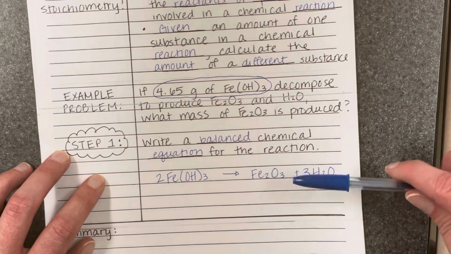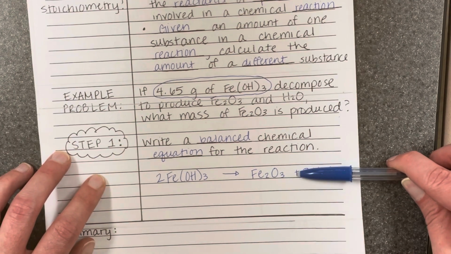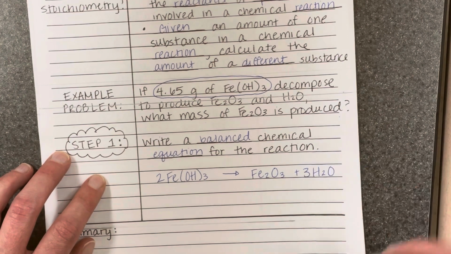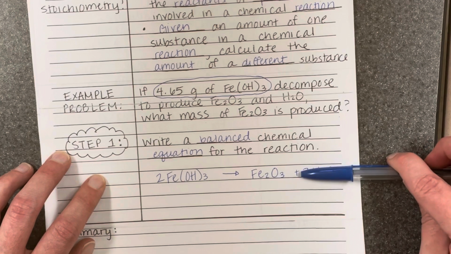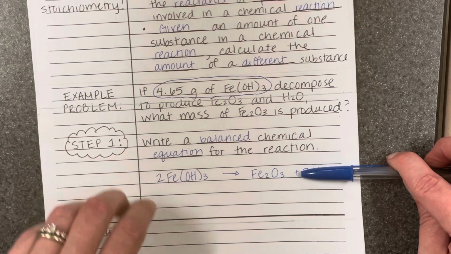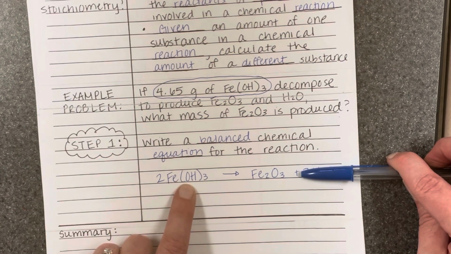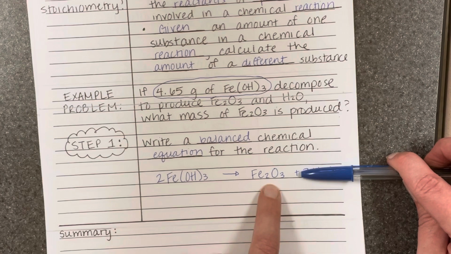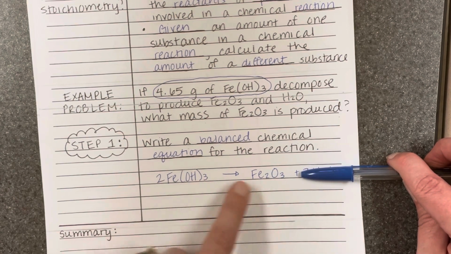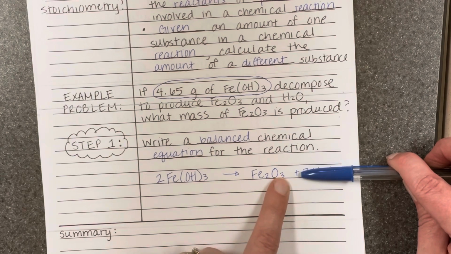Now, we weren't asked anything about the water. So it wasn't our known substance, it wasn't our wanted substance, and although it's an important part of this chemical reaction, it's not something we really need to worry about in the problem that we're trying to solve. What we need to do is find the relationship between the known substance, which was the iron hydroxide, and the wanted substance, which was the iron oxide. And what we know is that for every 2 of these that react, we're going to end up with 1 iron oxide. So that's our mole ratio right there.